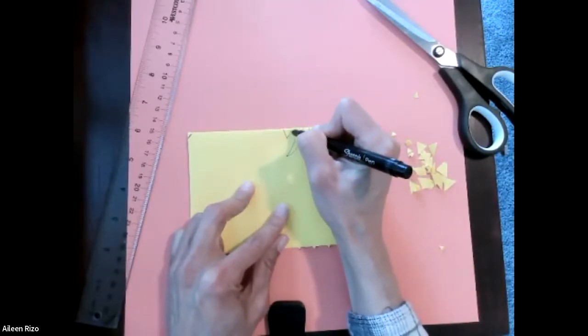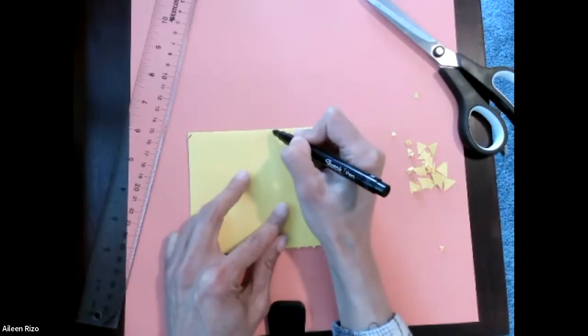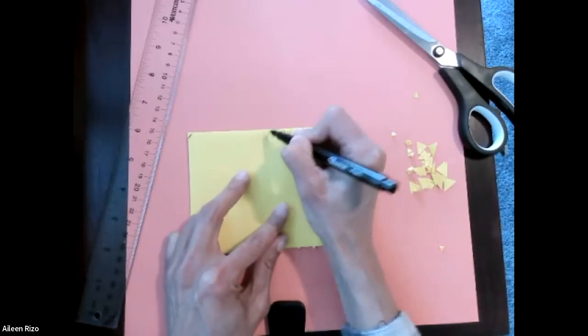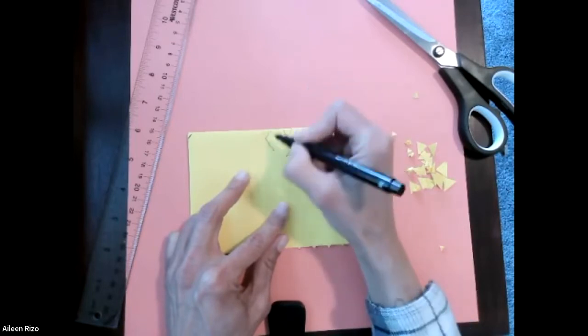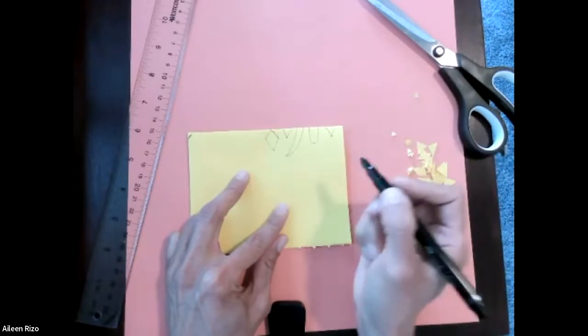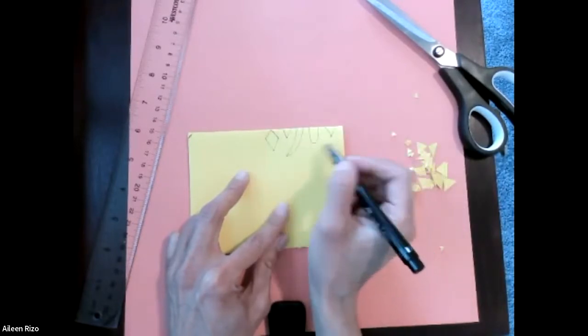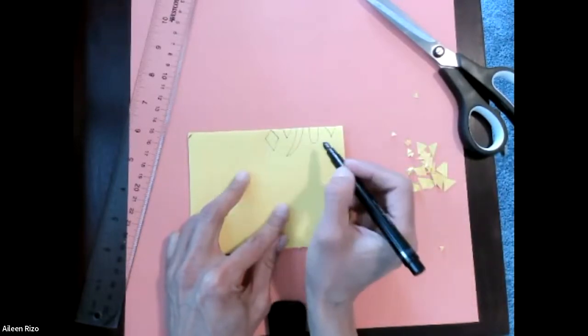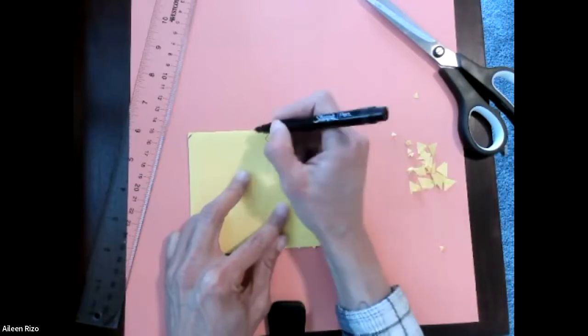Just experiment, just think about other shapes you want to try, maybe like a kite-like shape. And then you could repeat patterns if you want to repeat patterns, or you could want to make a certain pattern here.